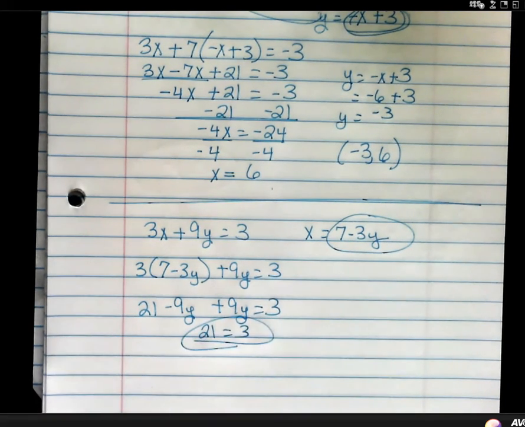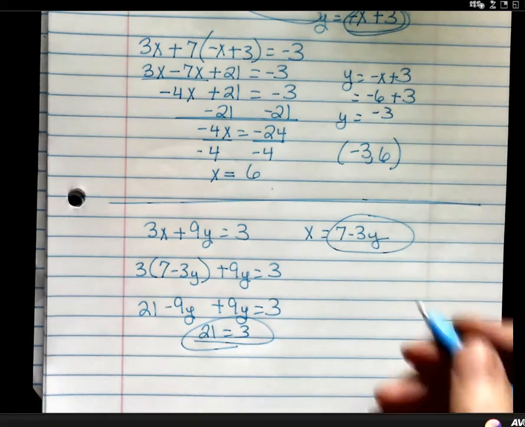Is that possible in any situation? Can 21 ever be equal to 3? No. So there's no solution, which means it's an empty set.